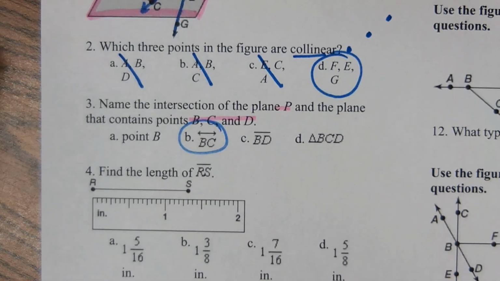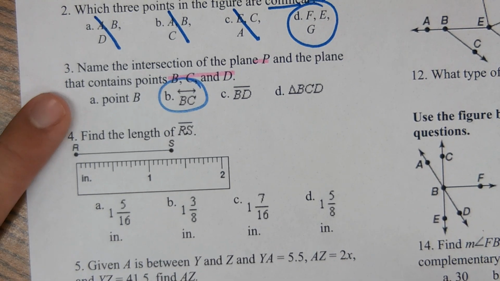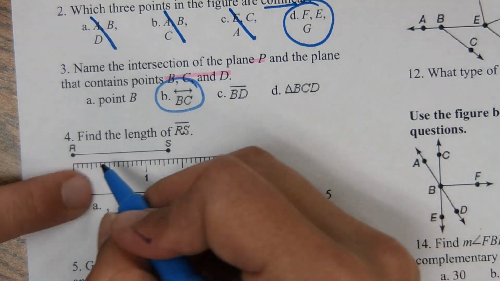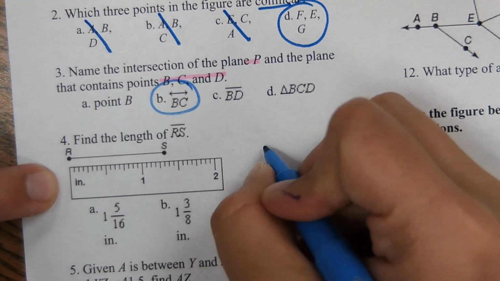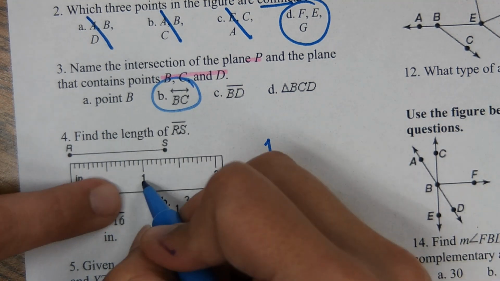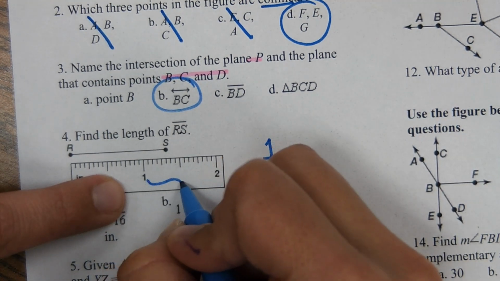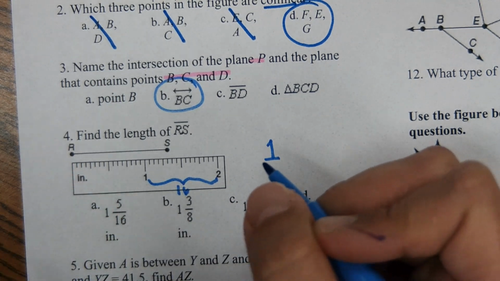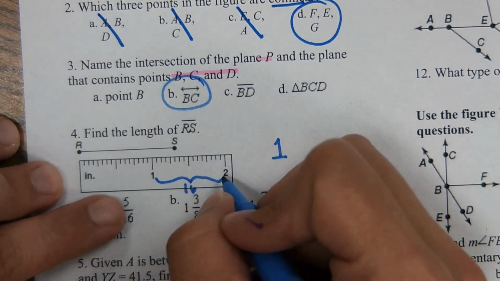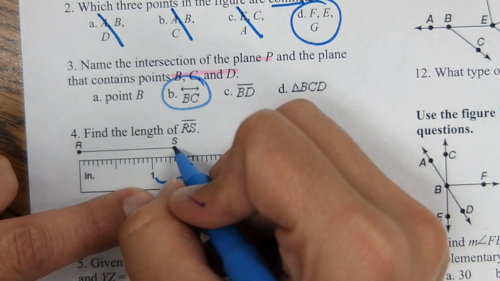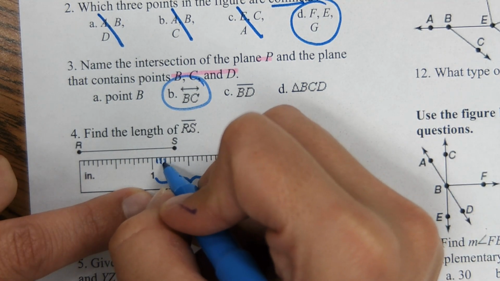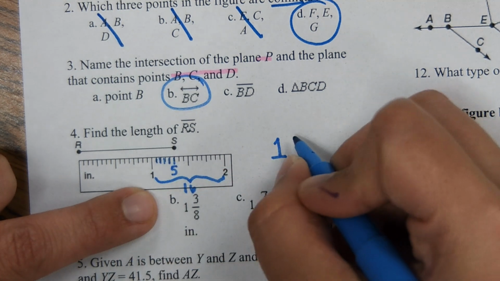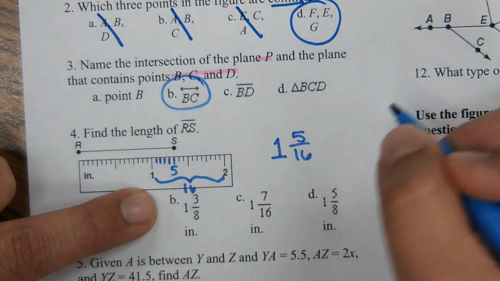Okay, then moving down to number 4. Find the length of segment RS. So here we're measuring on a ruler. Segment RS is at least 1 inch long. Got that. In an inch, there's 16 little dashes. So it's broken up into 16 little parts. You could count that or just remember that inches are broken up into 16ths. Then S is at 1, 2, 3, 4, the 5th little dash. So that means that it is 1 5/16 of an inch.